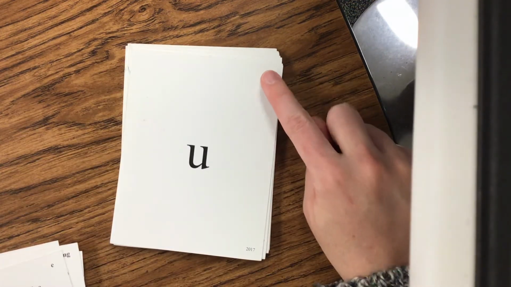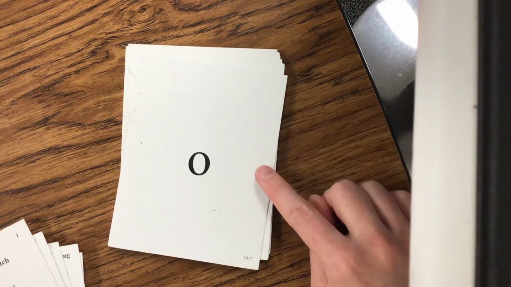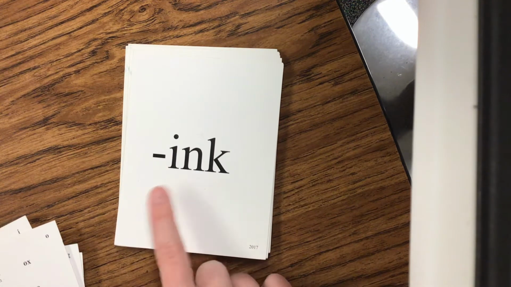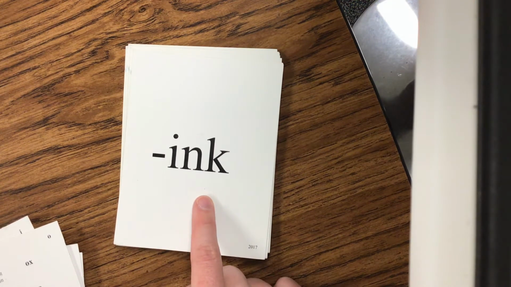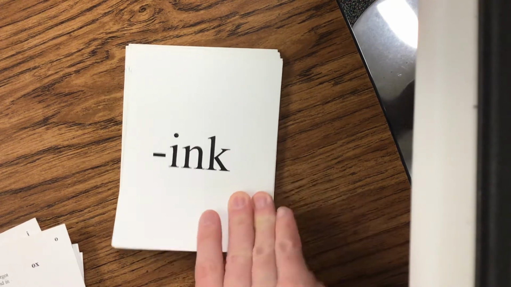E. U, oo. I. O. INK. What sound does INK make? Ink, right, ink. Ink like sink.